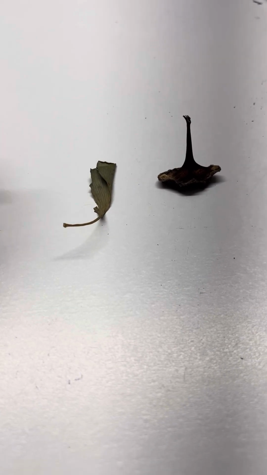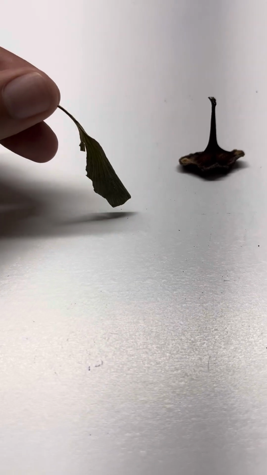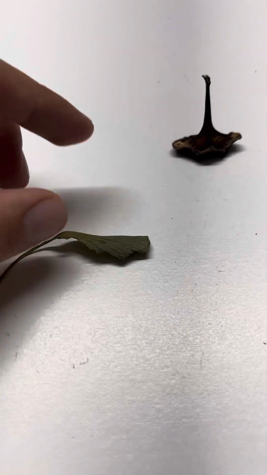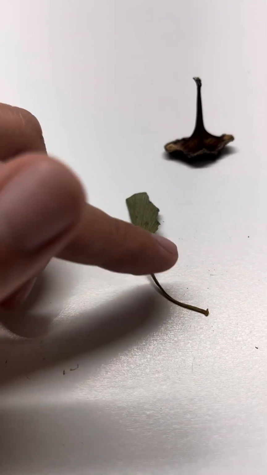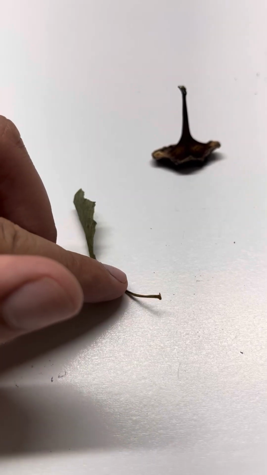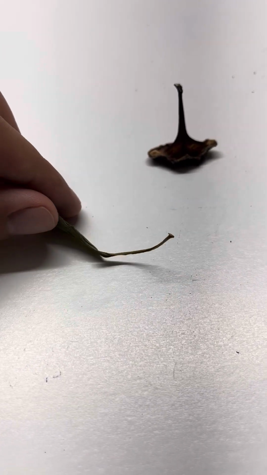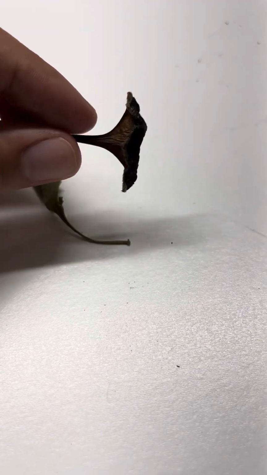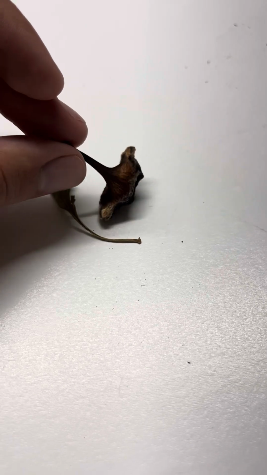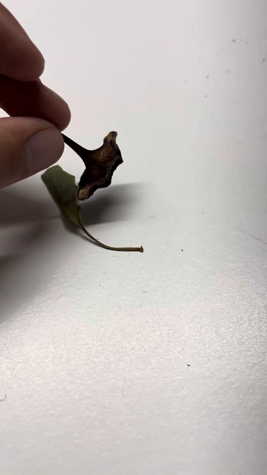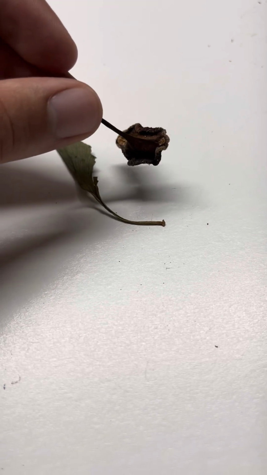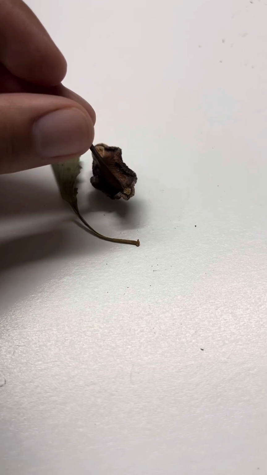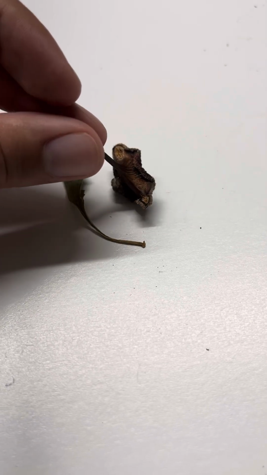So here I have this dried, unfortunately damaged ginkgo leaf. As you can see, it's very brittle and some of this got broken off, but you can still see some of the details, which is important for what I'm showing in this video. And this right here is a scale of a cycad. This holds the seeds on the so-called fruits, but they're not actually fruits, they're actually seeds. And it's like the part of the cone, basically. This is basically part of the scale.